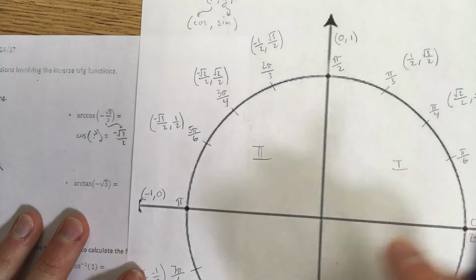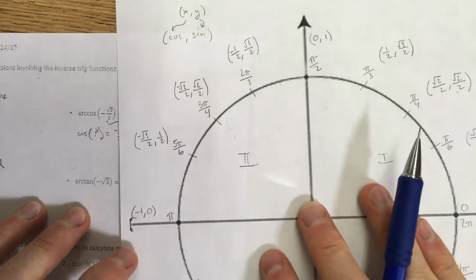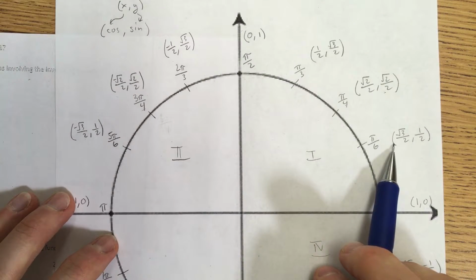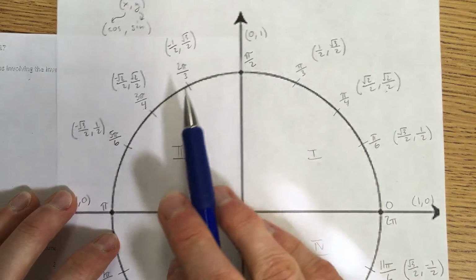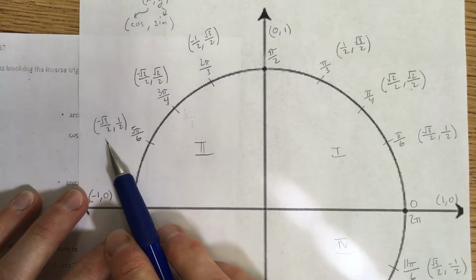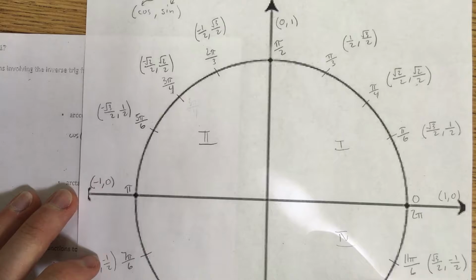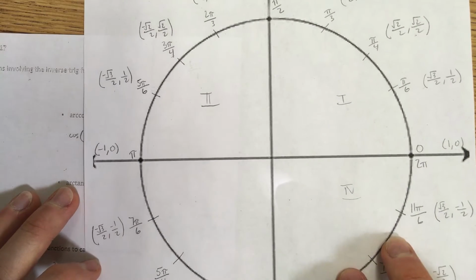And I'm looking for negative square root of 3 over 2. So, positive square root of 3 over 2, go around. Here, x is negative square root of 3 over 2. So, it should be 5 pi over 6.